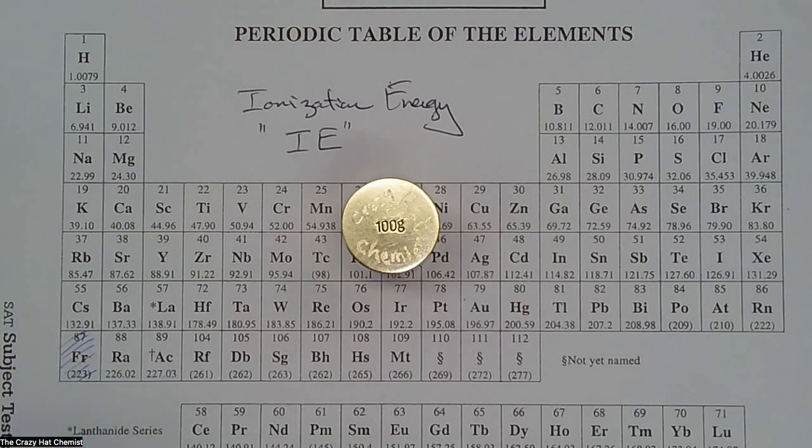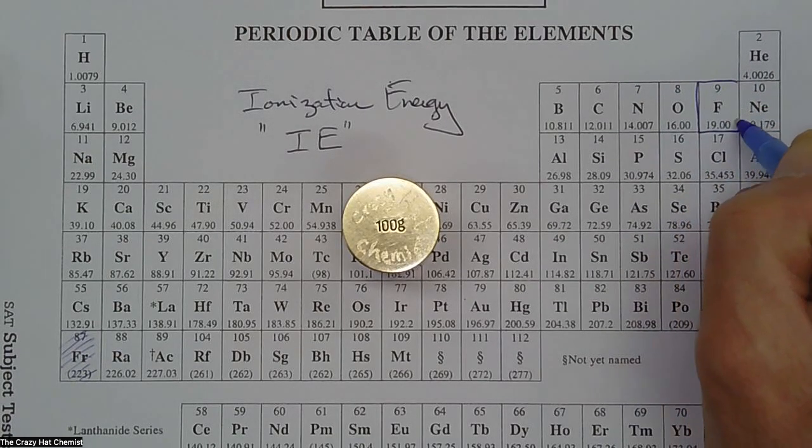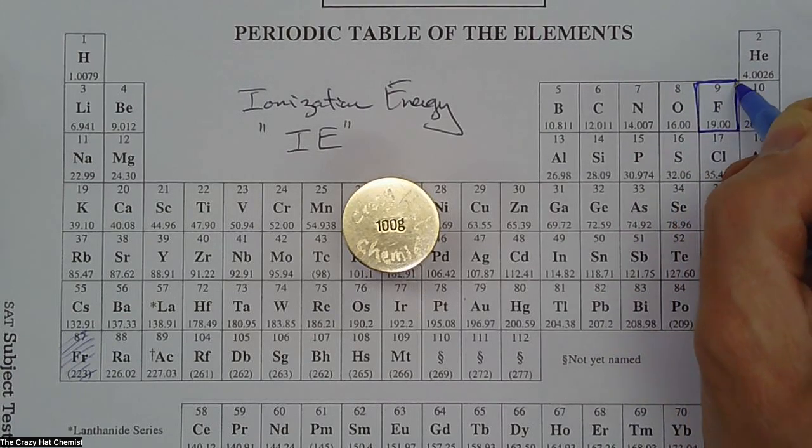So ionization energy is the removal of electrons. If you remember back on the first video, it's problem number 6, what is meant by the term ionization energy. So you have to go back to that. It's the removal of an electron from the gaseous state. So that means that fluorine would have the greatest ionization energy since it's opposite of size.